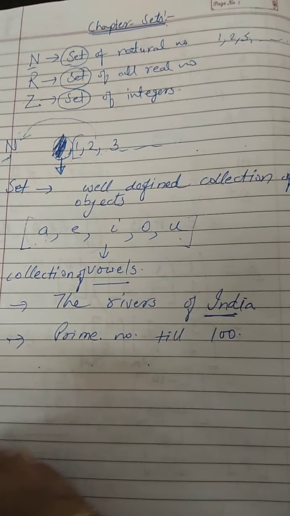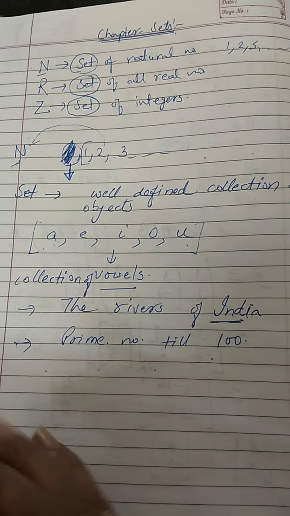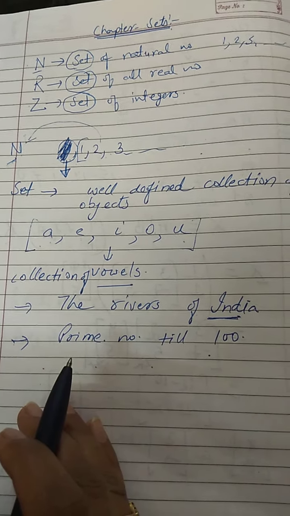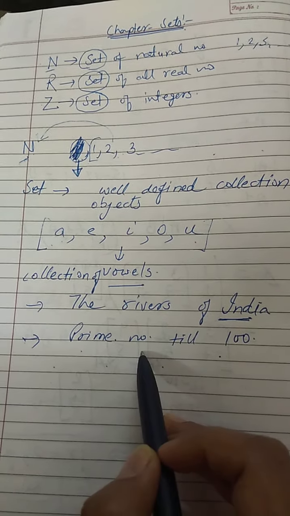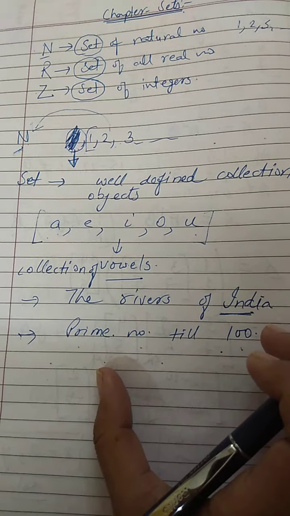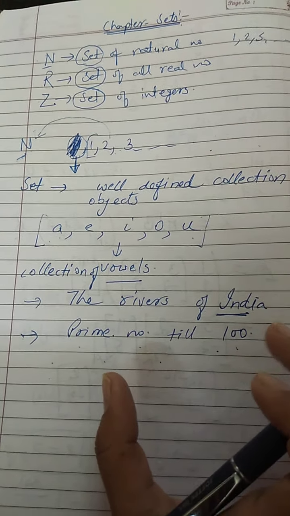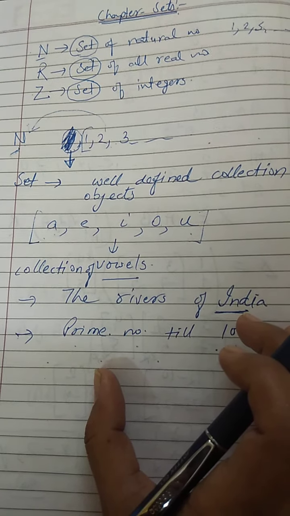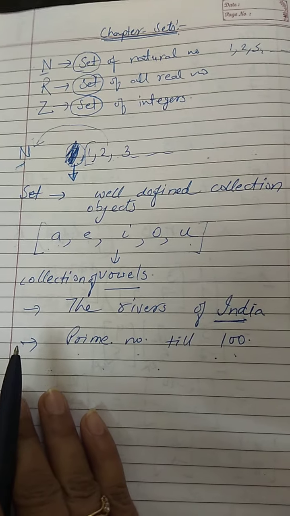You can list them, and till 100, whatever prime numbers you are getting, when you look at each and every prime number, it is following the same property. So, yes, if I write down the prime numbers till 100, that is again a well defined collection. If it is a well defined collection, it is making a set, right? So this is how the concept of sets comes.